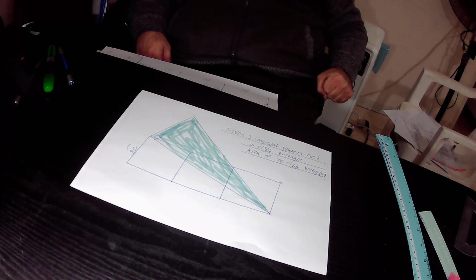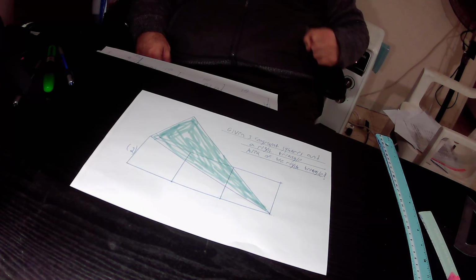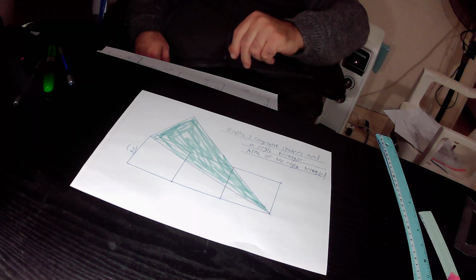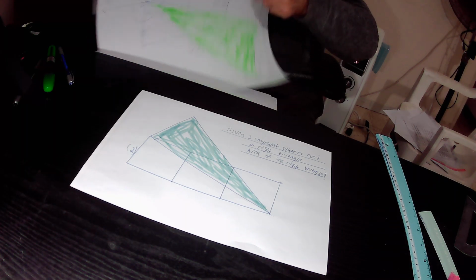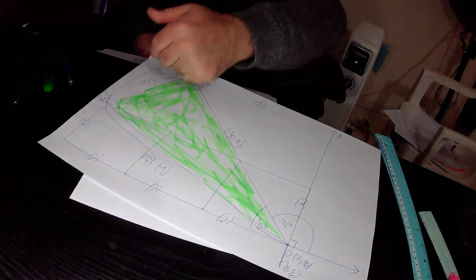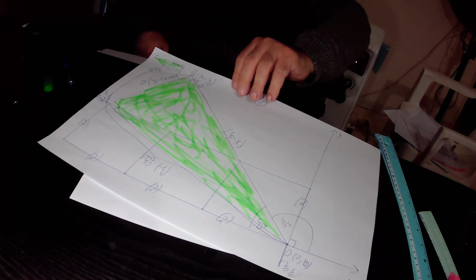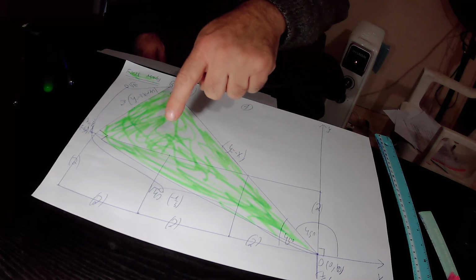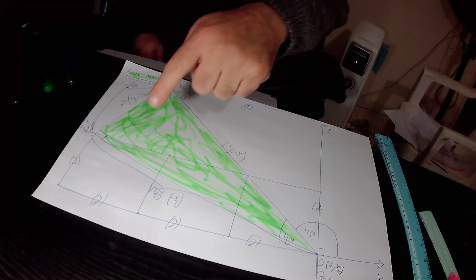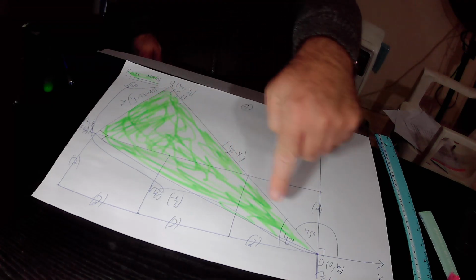In this question, our task is to find out the area of this shaded area, the area of this green shape. In the drawing we have three identical squares.